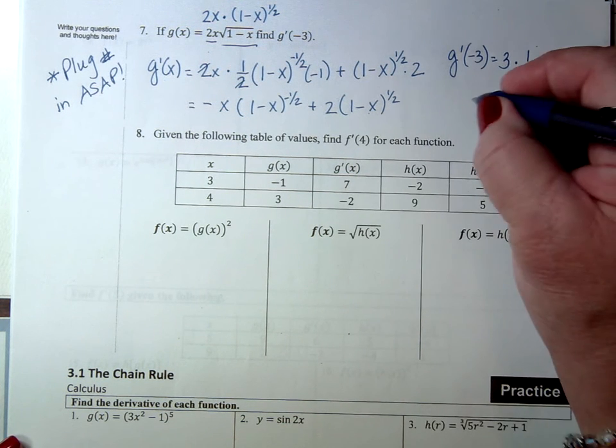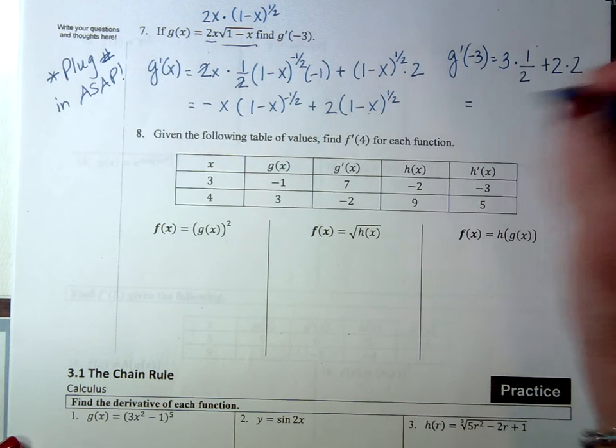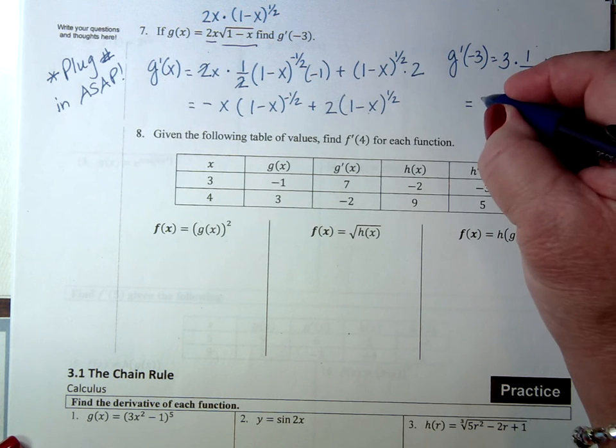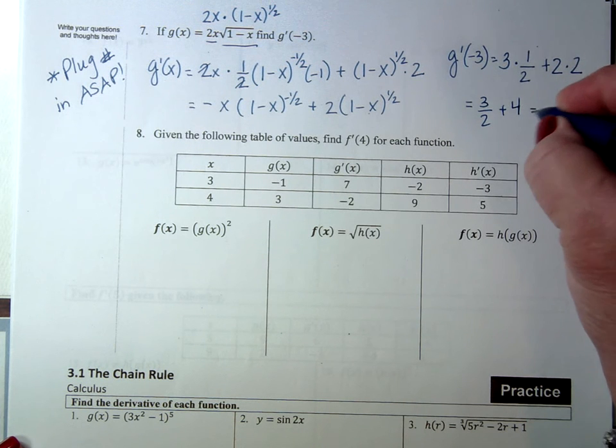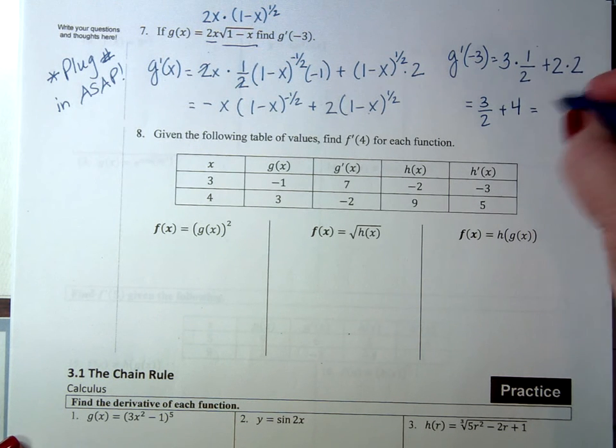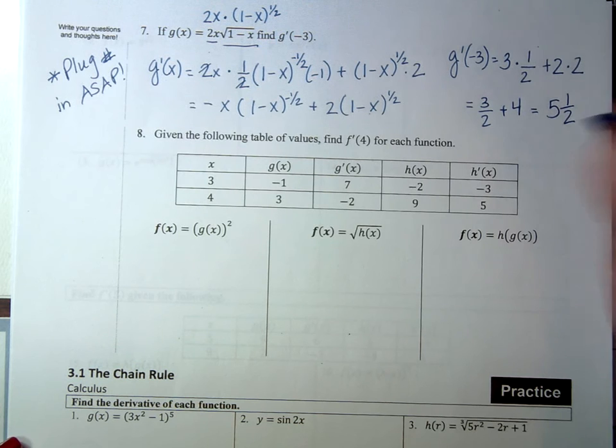And so let's figure this out. 3 times 1/2 is 3/2. 2 times 2 is 4. If I add them up, 1 1/2 plus 4 is 5 1/2. And that is my final best answer.